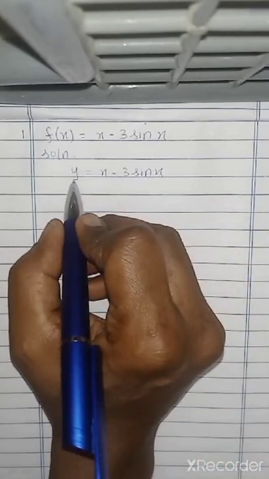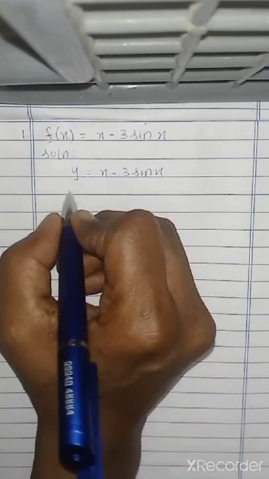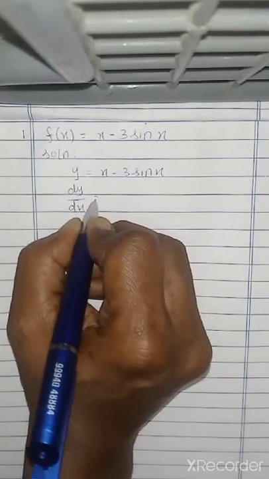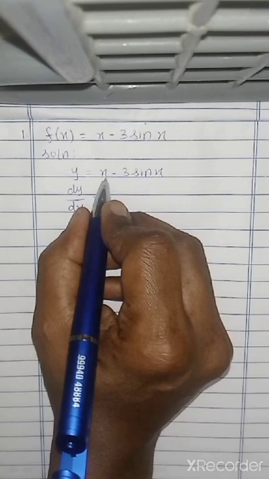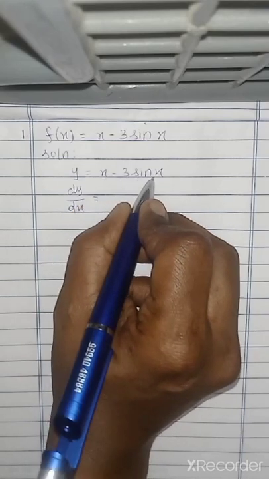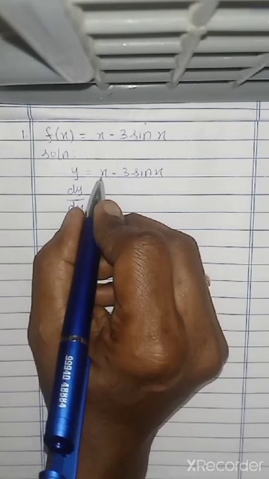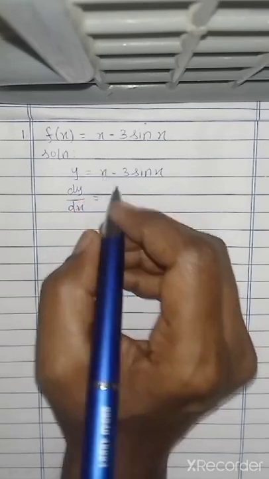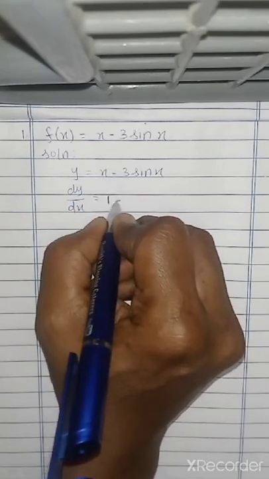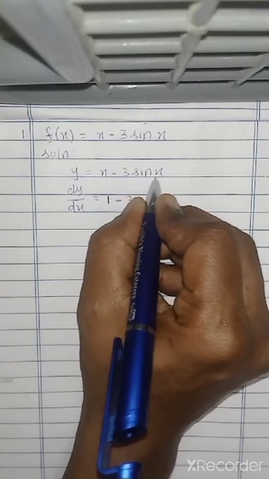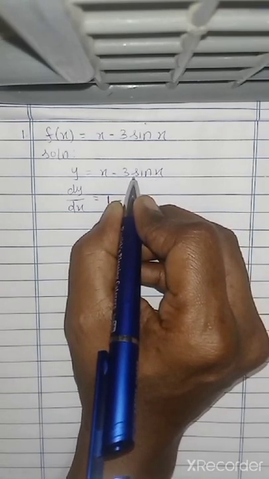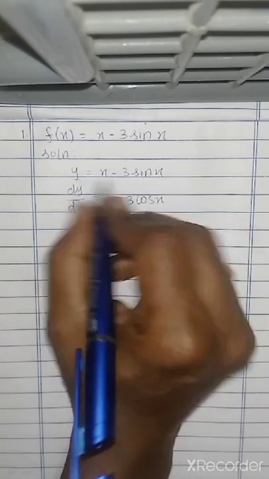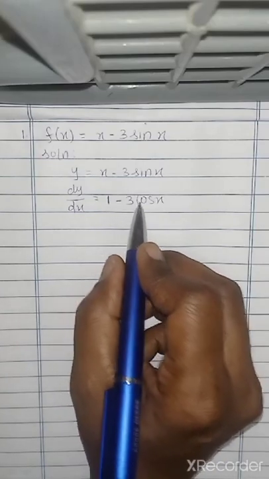Now what are we going to do? We are going to differentiate this equation. So when you differentiate y, what will you get? dy by dx equals, here we have to differentiate x and 3 sin x. The differentiation of x is 1. So you can write 1 minus 3 sin x as it is. What is the differentiation of sin x? Look at the formula and tell me. It is cos x. So the answer for this function is 1 minus 3 cos x.